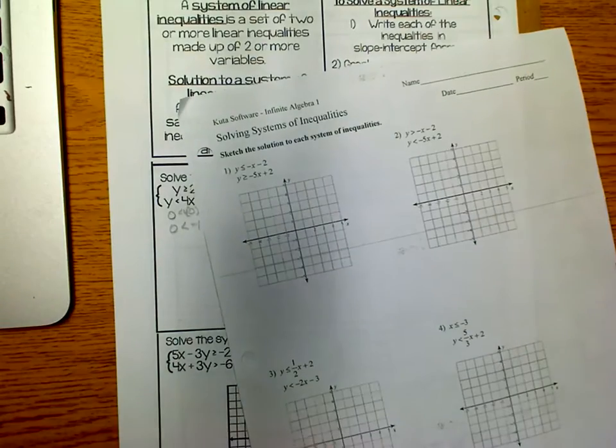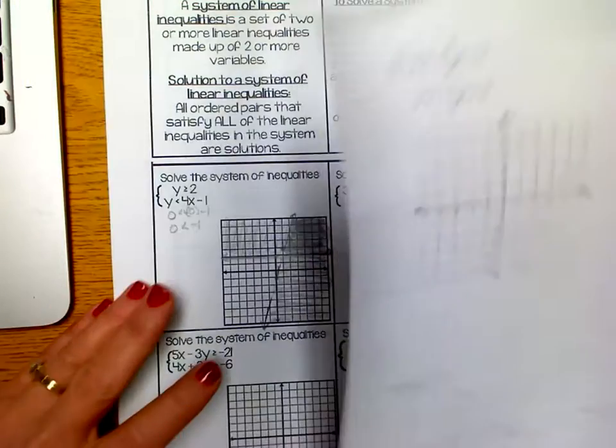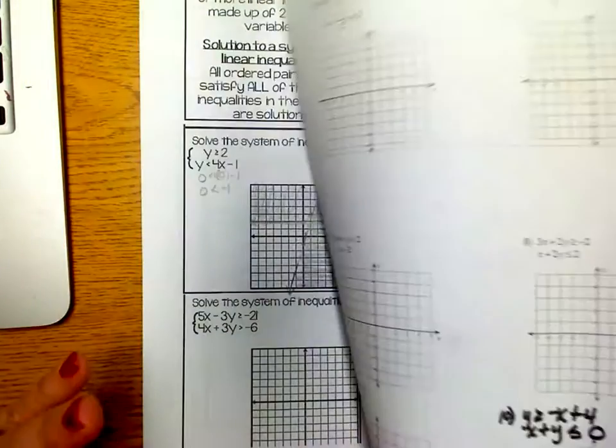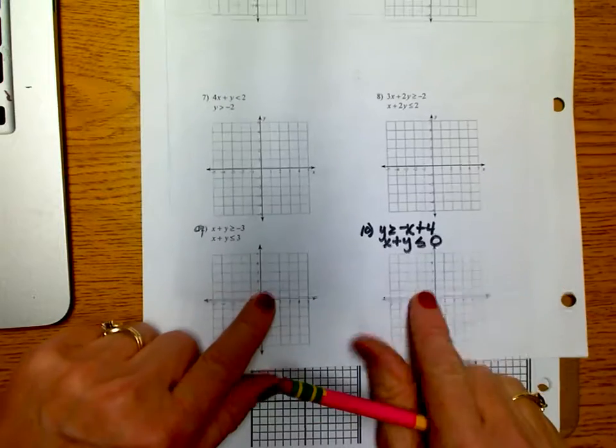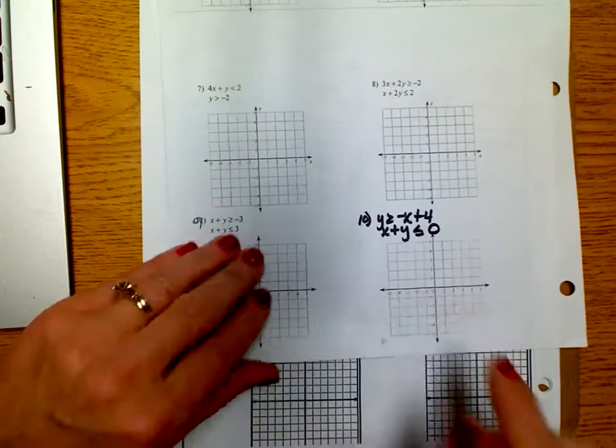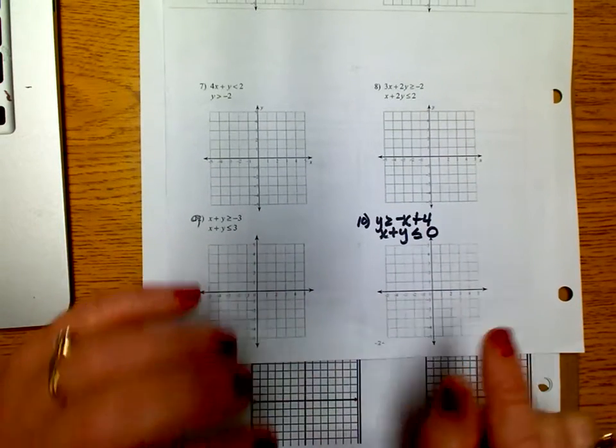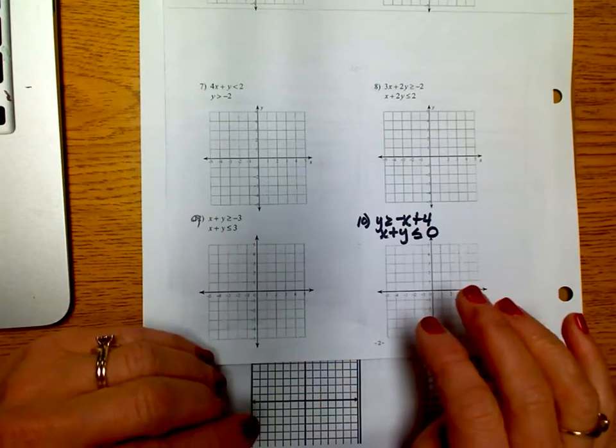The website, if you were not here in school, you do have a page on the website that you can download and print. And I just want to warn you, these two on the bottom, you still graph them, but don't think you're wrong when it comes out a little different, okay? And also the checking is on the website too.